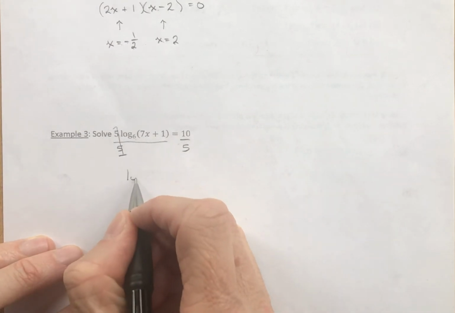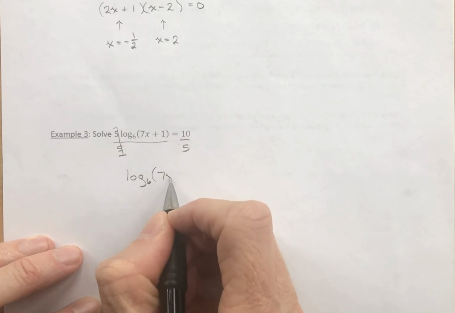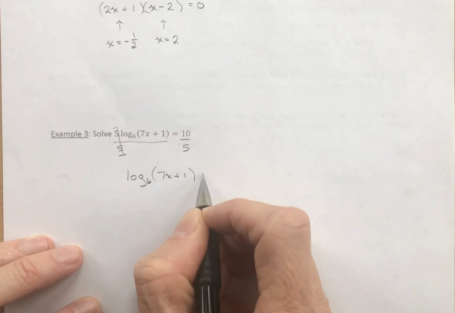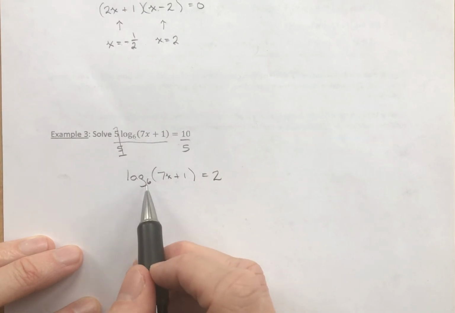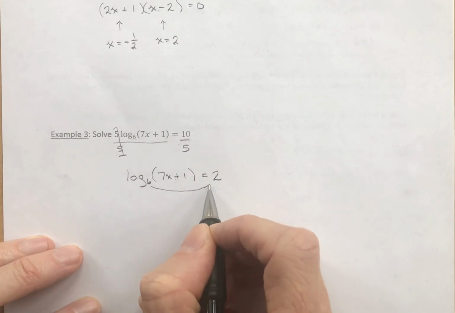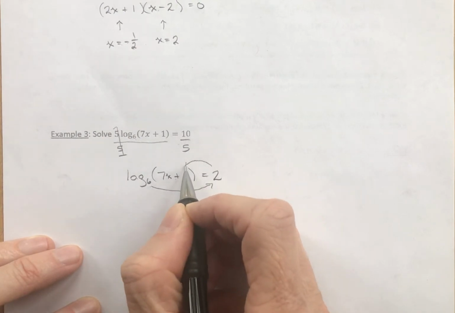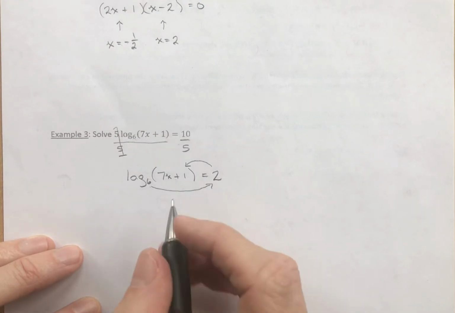And I have the log base 6 of 7x plus 1 is equal to 2. So now I have log base b of y equals x, so I can rewrite this one in its exponential form to get at the argument here.